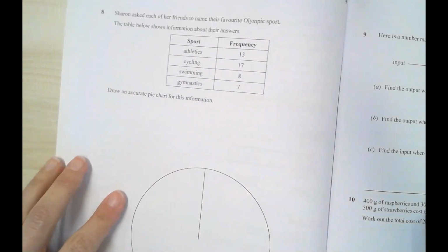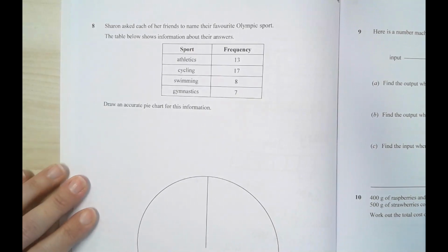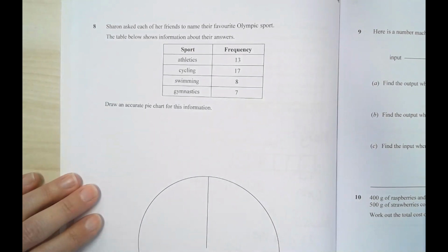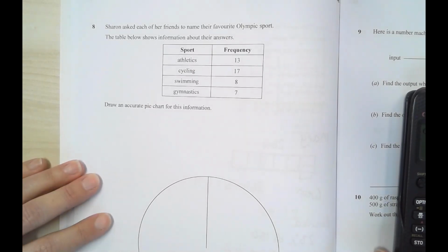Okay, question number 8. Sharon asked each of her friends to name their favourite Olympic sport. The table below shows information about their answers. So it tells you the sport and it tells you the frequency. Draw an accurate pie chart for this information.